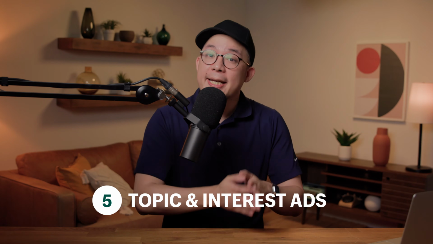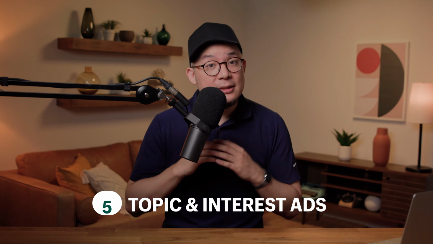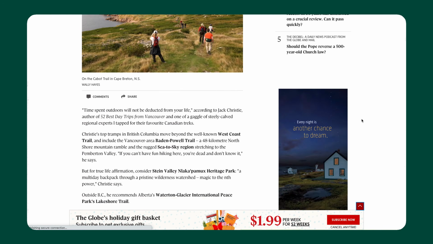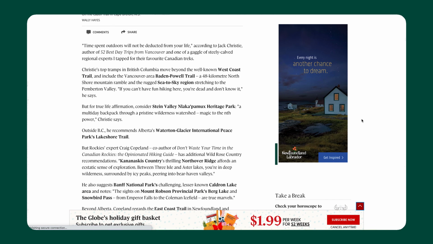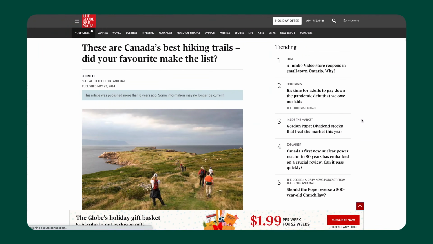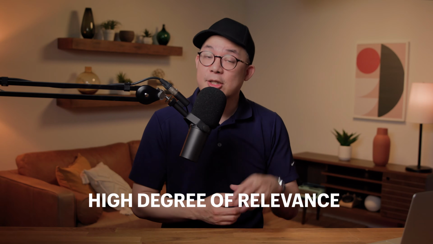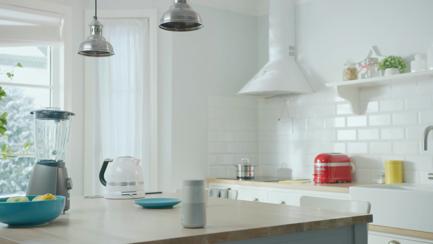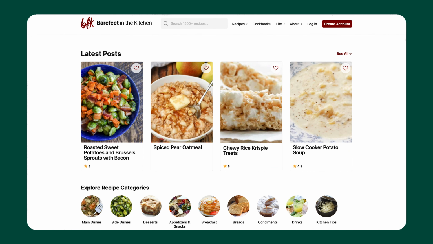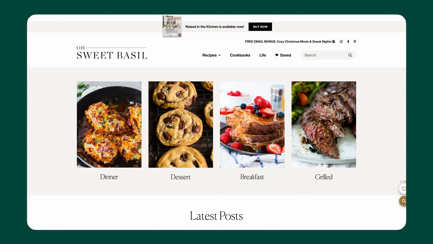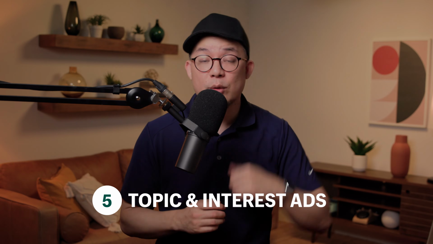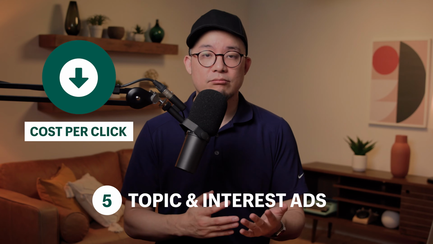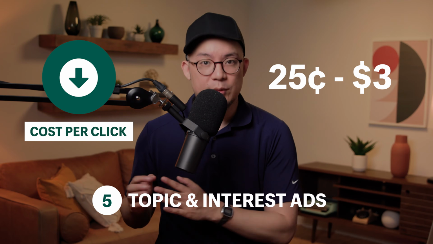The first ad type in display ads we'll be talking about are topic and interest ads. The goal of this ad type is to increase awareness of your business by having your ads show up on third-party websites that relate to a specific topic or interest, ideally those related to what you're selling. The relevance can be super high if your product or service has third-party websites that are hyper-aligned. For example, maybe you sell kitchen gadgets, so all the home cooking blogs that have signed up to be a part of the Google Display Network would indeed be hyper-relevant. And because of this high degree of relevance, the cost per click is quite low. I estimate a guess of between 25 cents and $3.